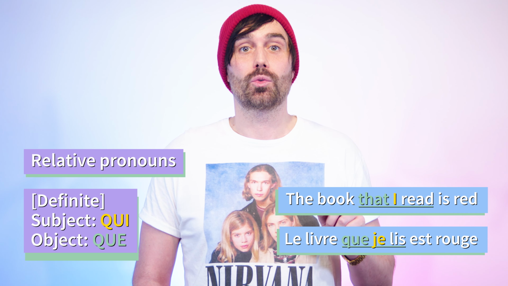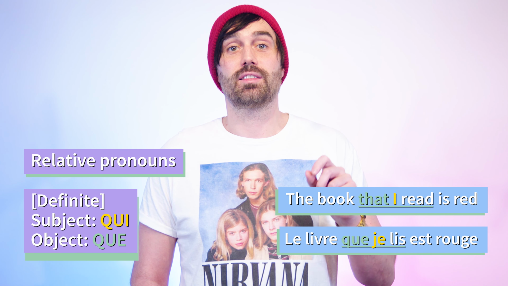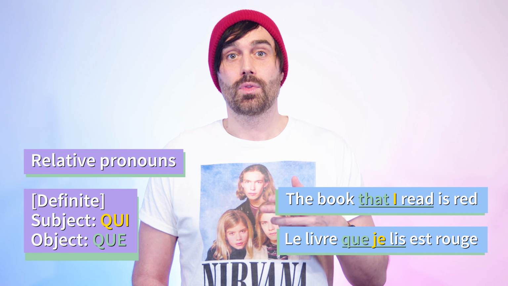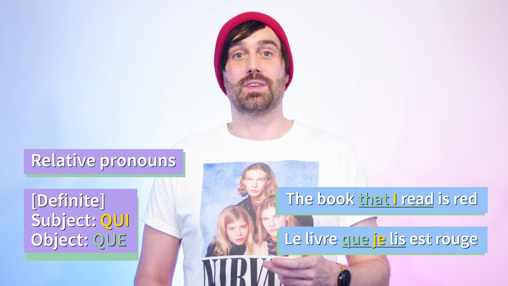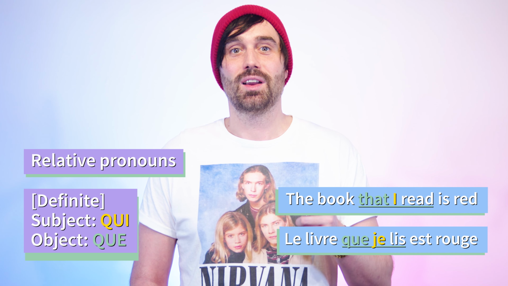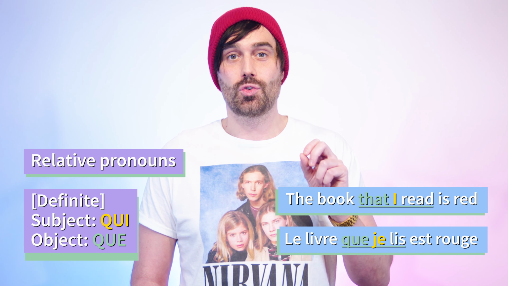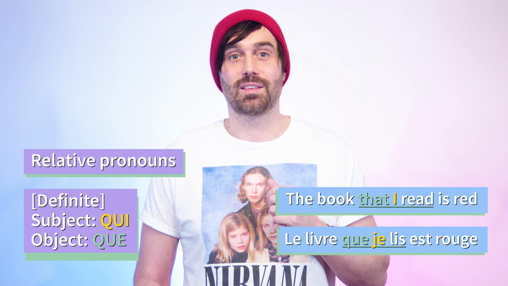I read the book replaces the part of the sentence that I read. And in the sentence I read the book, the book is an object. This is why the sentence will be le livre que je lis, using que, Q-U-E, for an object.